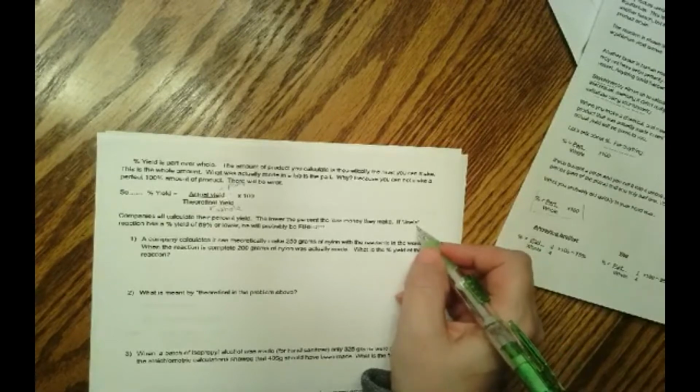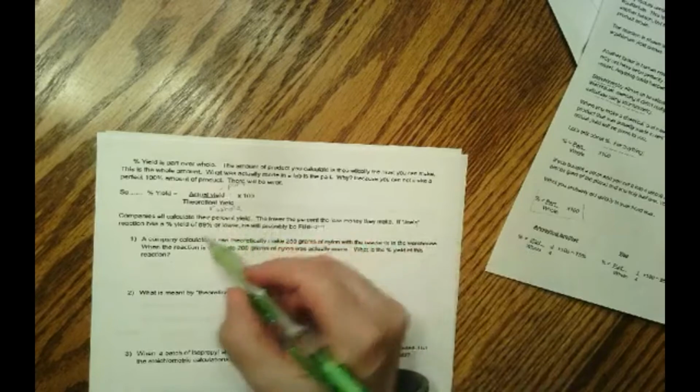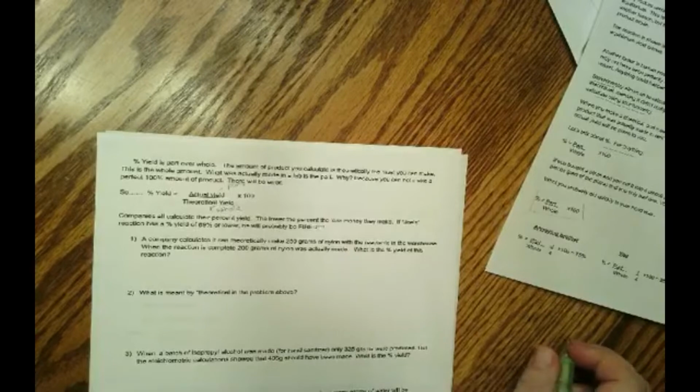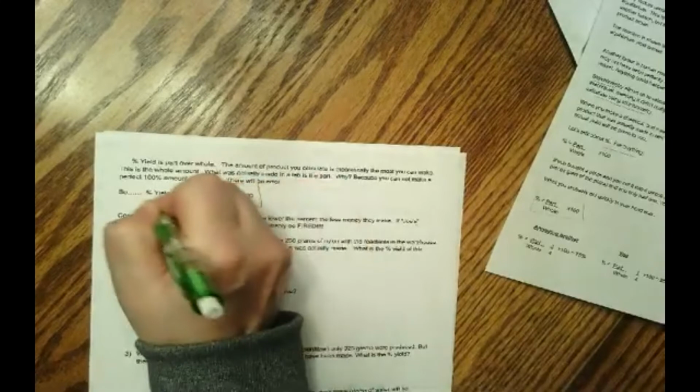If Joe Schmo, the guy who lost his hat in that kettle, has a percent yield of 89% or lower, he will probably be fired. When I worked, our percent yields were up around 97 and above. Okay, so if they were lower, you had somebody who didn't know what they were doing when they were running that reaction. So this is our formula that you want to use, and you want to make sure that you are plugging it in correctly.